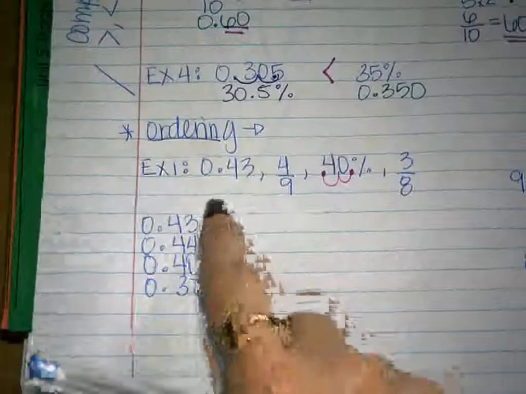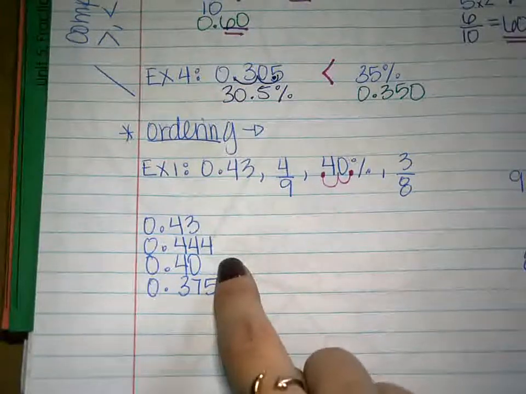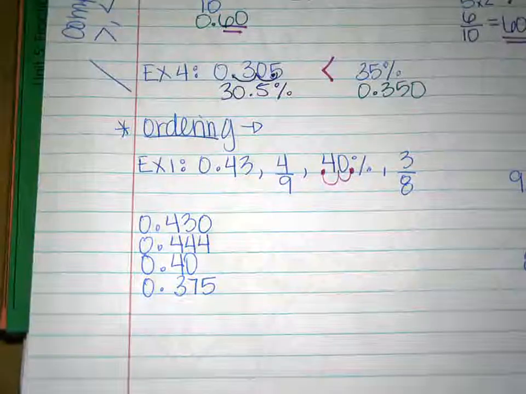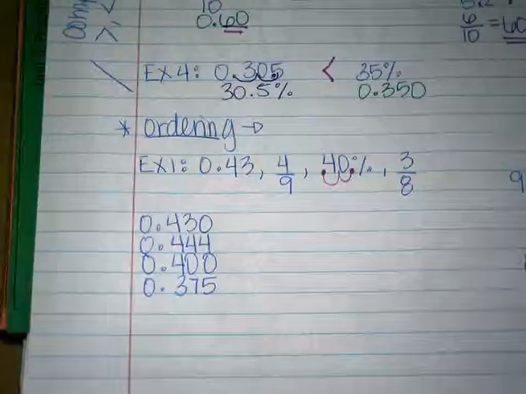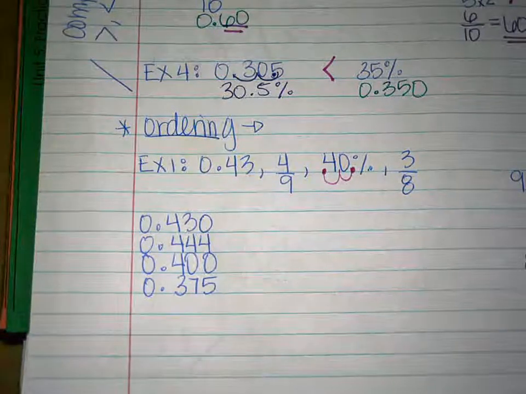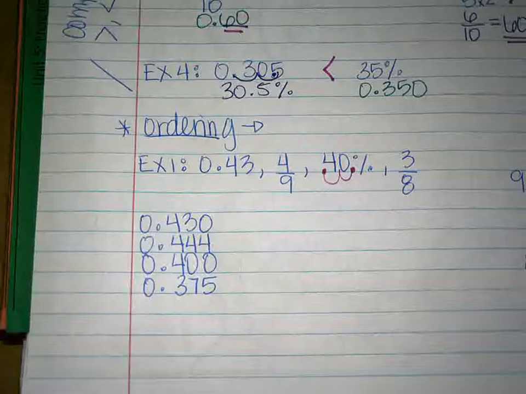I need 3 behind each decimal, so what should I add in the ones that don't have 3? 0. So I'm going to add a 0 behind the 3, and a 0 behind the other one. That way they each have 3 numbers behind the decimal. So now I can easily compare them.